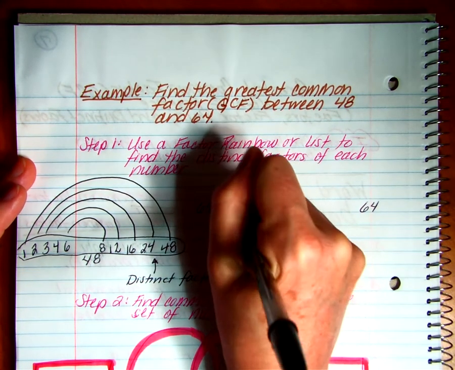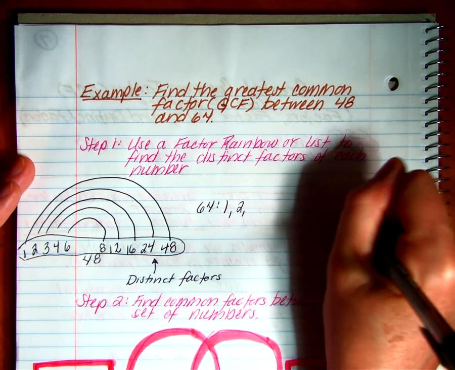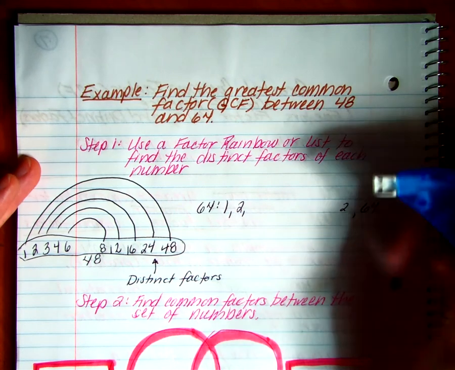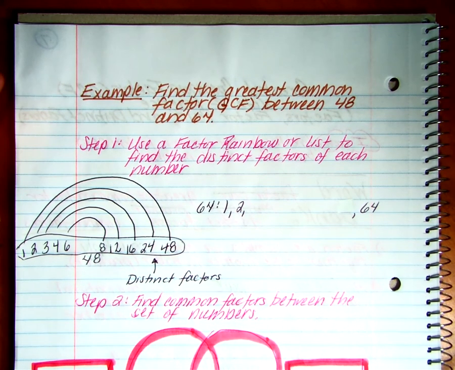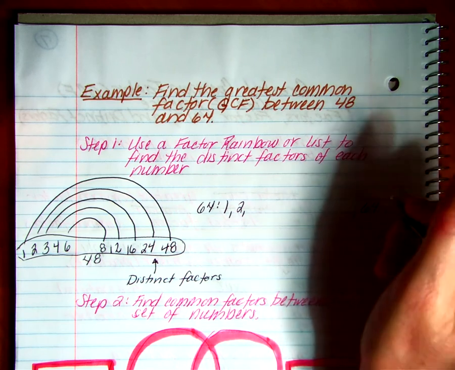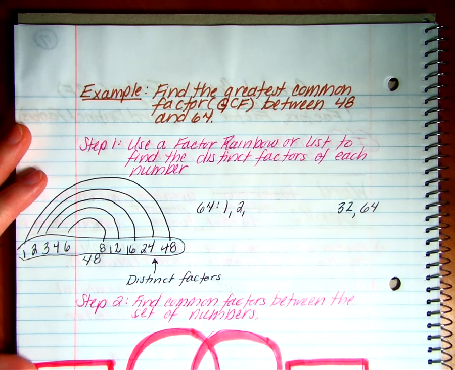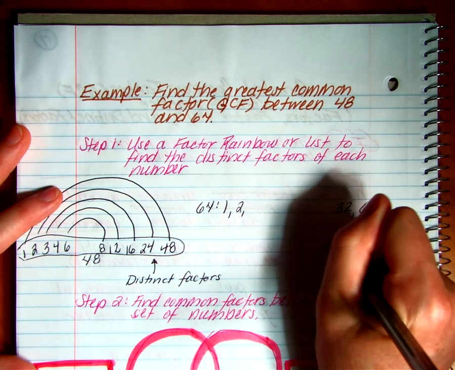Let's see. 2 and 31. Not 31, 32. Sorry, I should have gotten more rest. 32. 3 can't work. 4. Let's test it. I don't want to make any more mistakes.